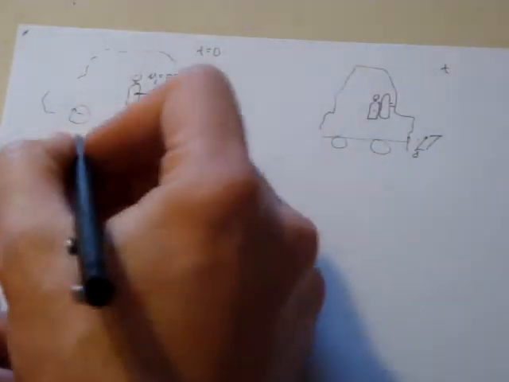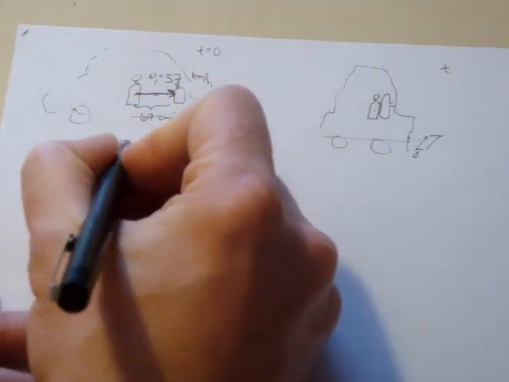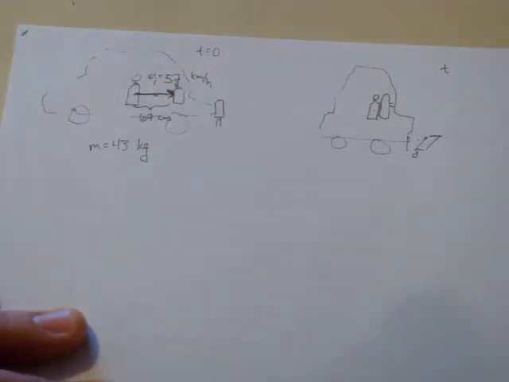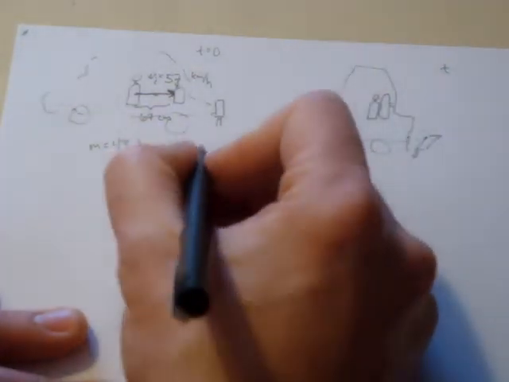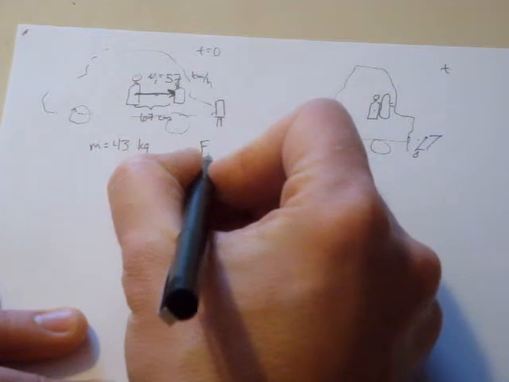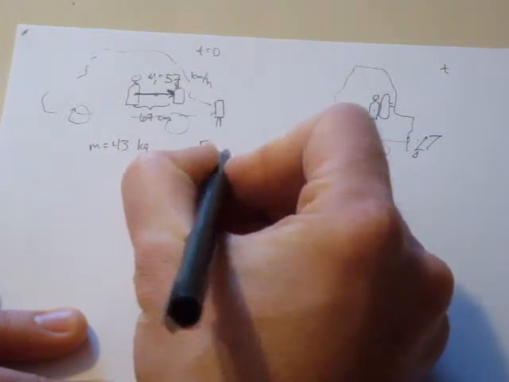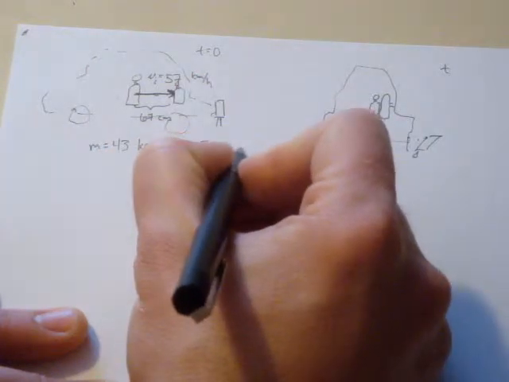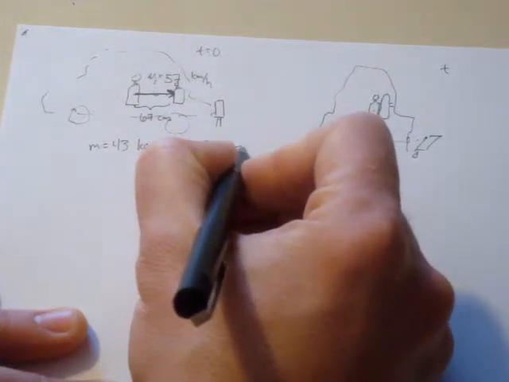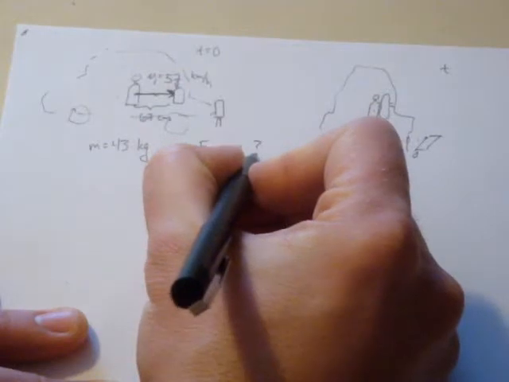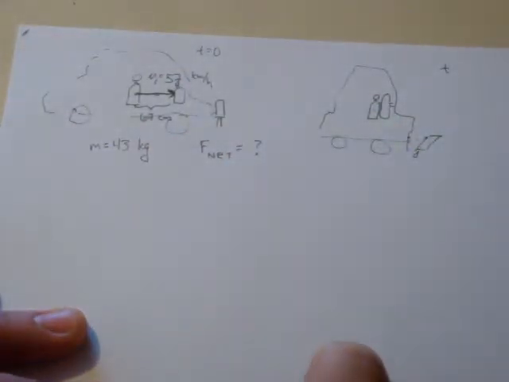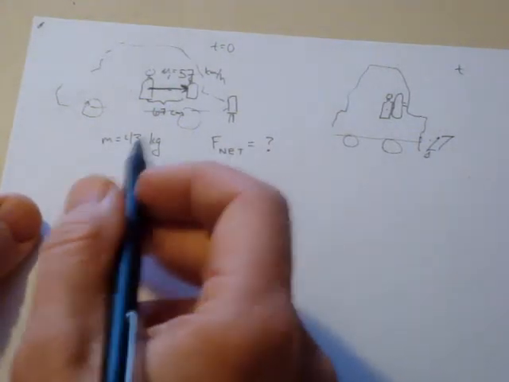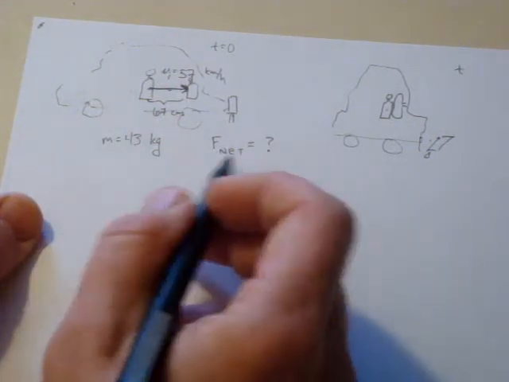We know that his mass is 43 kilograms, and that's the only other information it tells us, and it wants to know what is the force. Although it doesn't say net force, what we're really looking for is the net force acting on the passenger. Because that's going to tell us something about the acceleration, right? When it's asking us about force, it's giving us information about his mass. We know how these two are related.